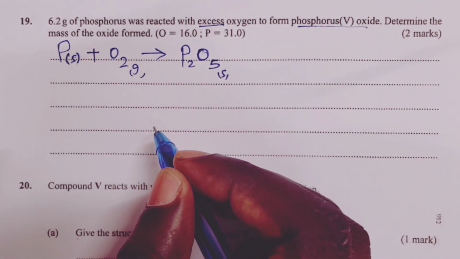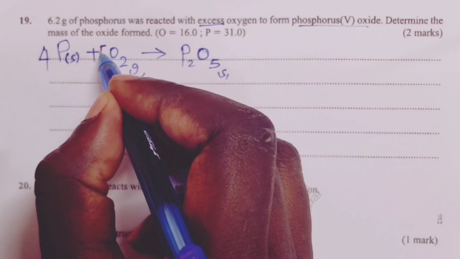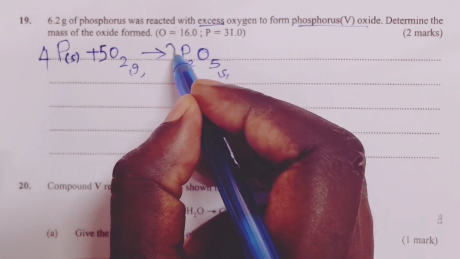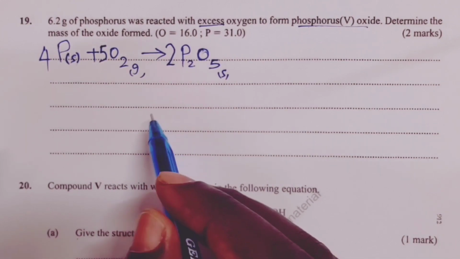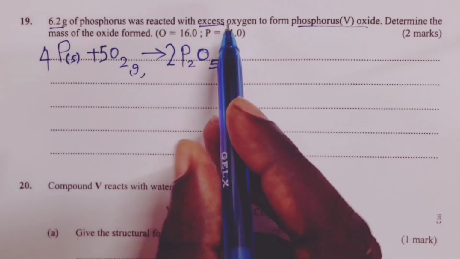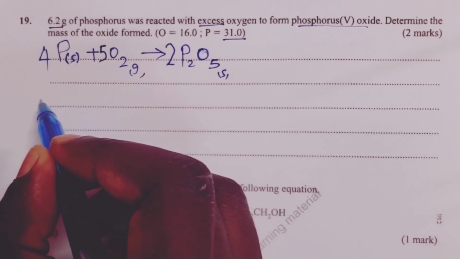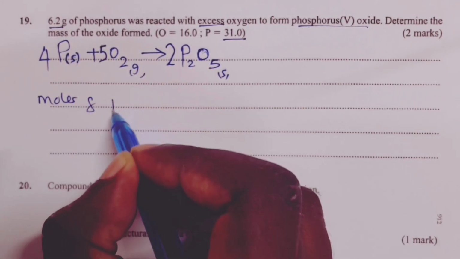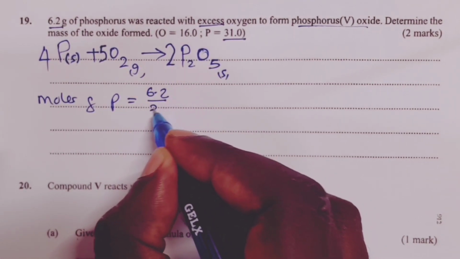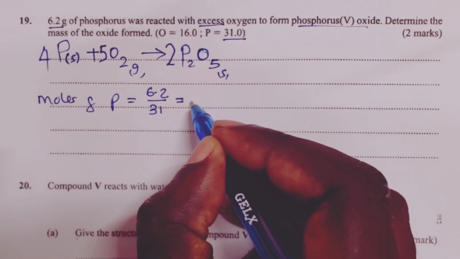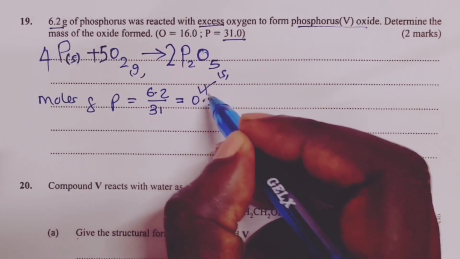So here we shall balance the equation with a 4 on our phosphorus, a 5 on oxygen, and a 2 on phosphorus 5 oxide. From here, we are supposed to use the mass given here and the relative atomic mass to calculate now our moles of phosphorus. And this would be given by 6.2, the mass given, divided by 31. This is giving us 0.2 moles of phosphorus used for the first half mark.